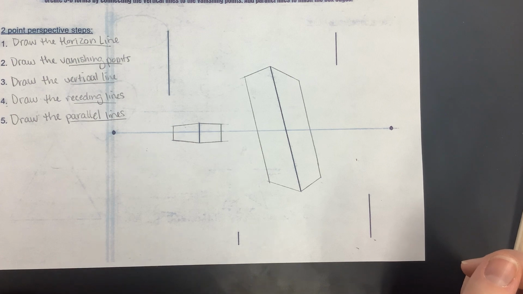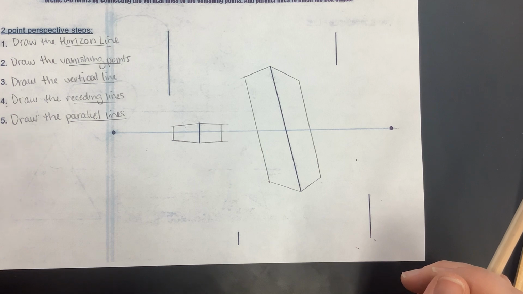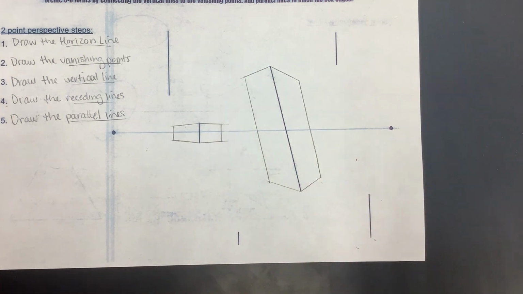Okay, so that's if it's on the horizon line. Now let's go above the horizon line. And if I lift something above my head, what side of the box can I now see? The bottom, yep. So I can see the bottom. So that's what we need to look for when we are drawing these ones. We're looking for the two sides and the bottom of our box.